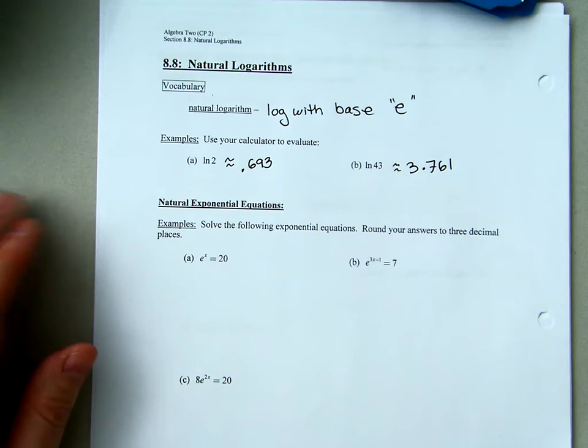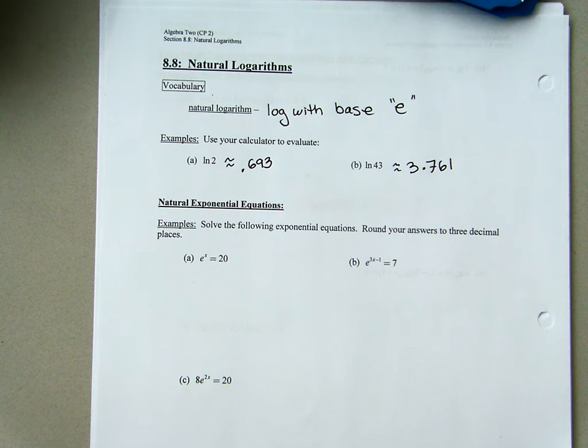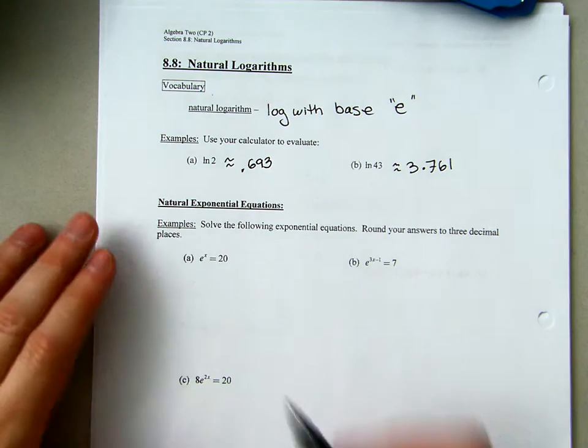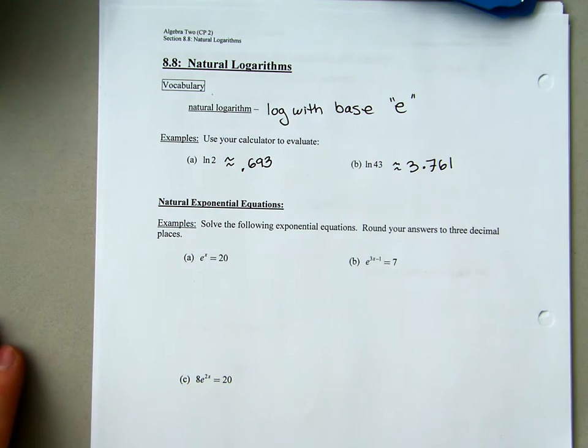3.761. It is pretty easy to find natural logs. It's just a button on your calculator. But here's why we care about them. And actually, this is going to lead us into our word problems that we'll start in the second half of class and do more of on Monday. I want to solve the equation e to the x equals 20.